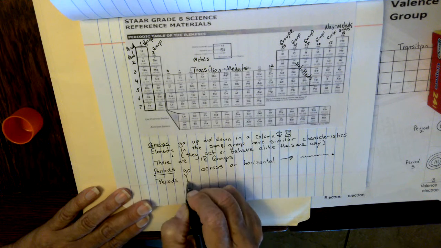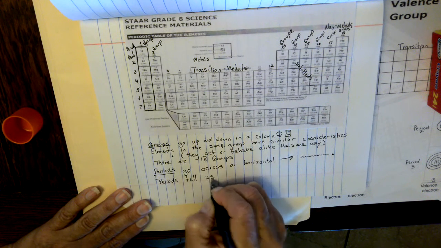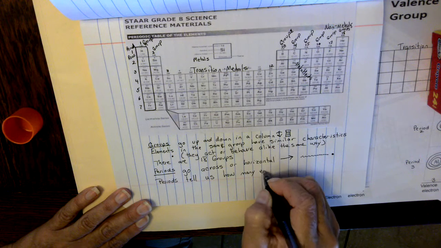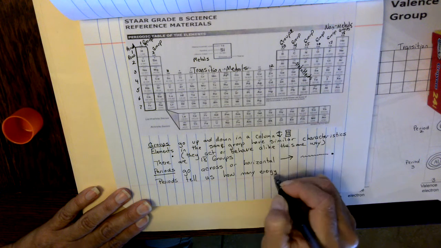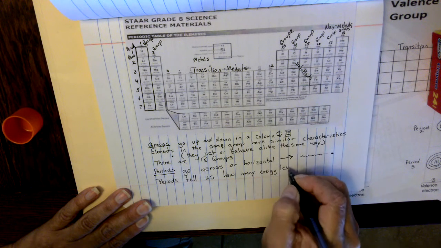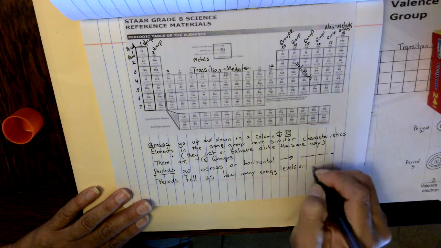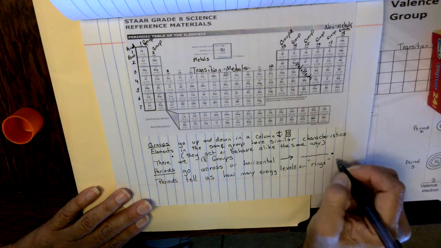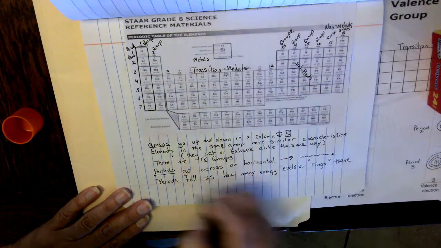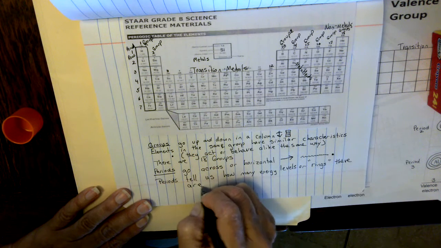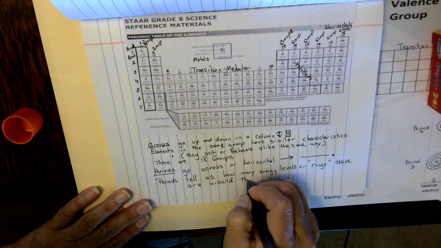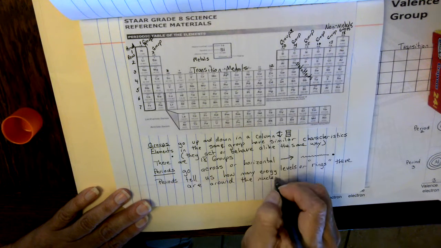Periods tell us how many, I'm going to call them energy levels, or rings, there are around the nucleus.